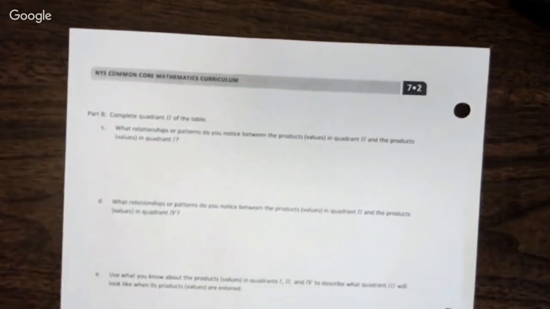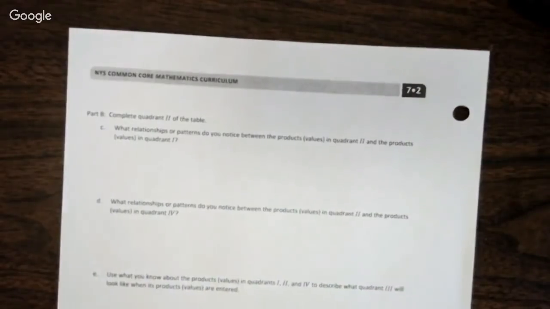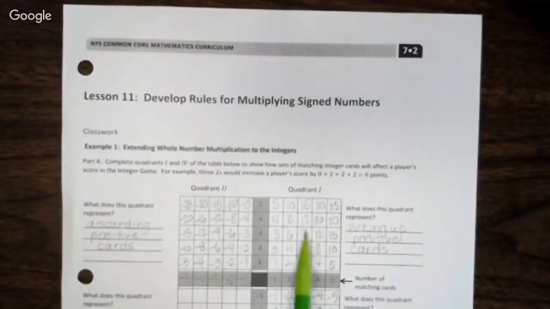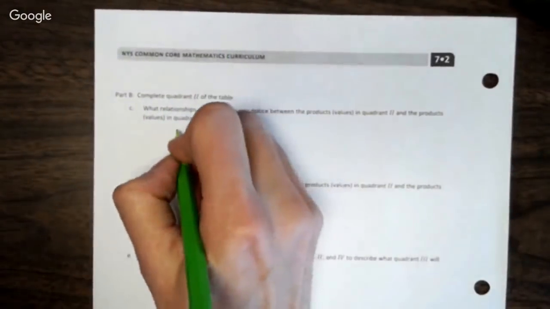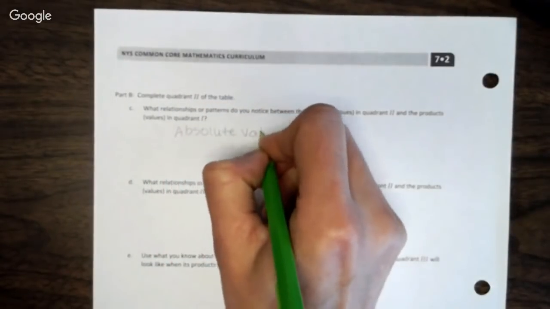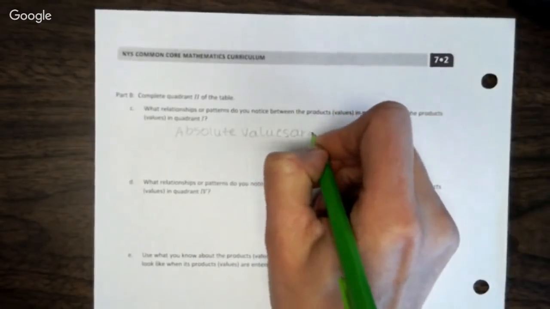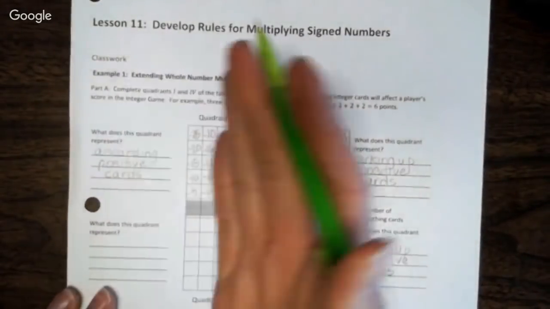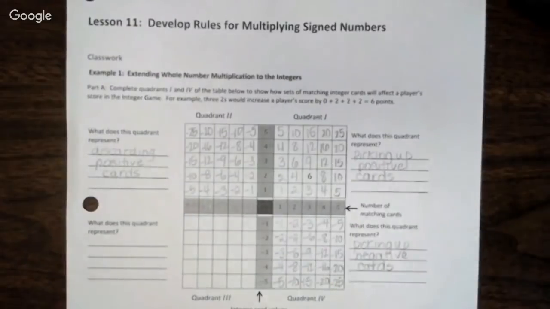All right, so let's answer some questions on the next page. It says, what relationship or patterns do you notice between the products in quadrant 2 and the products in quadrant 1? So it's talking about these and these. Well, notice that the absolute values are still the same. It's actually like a reflection. If you look at this we could reflect it over and they are all the same values.